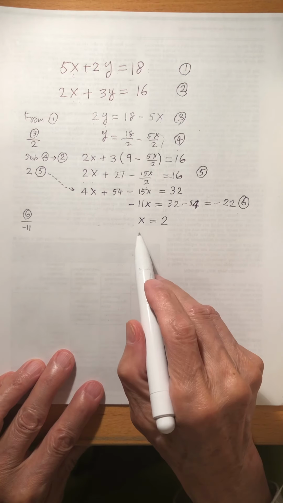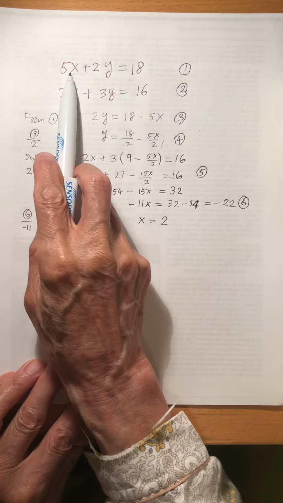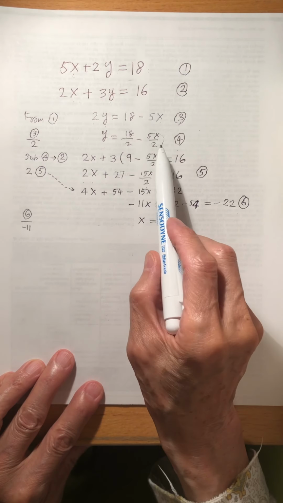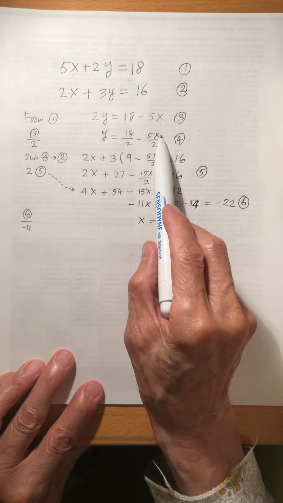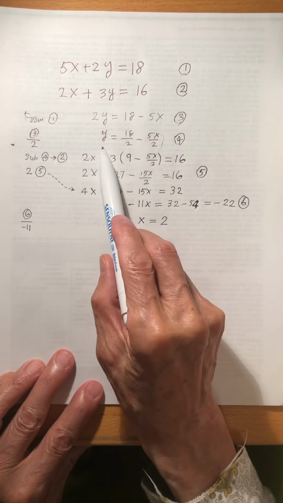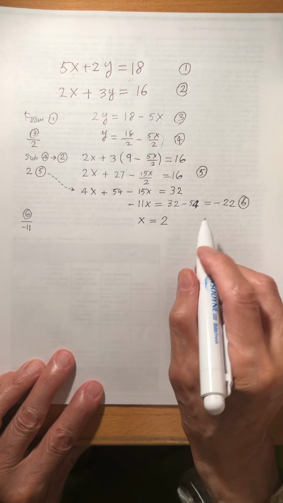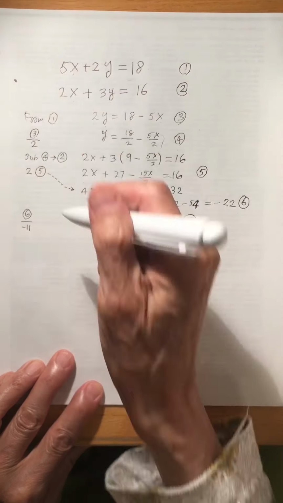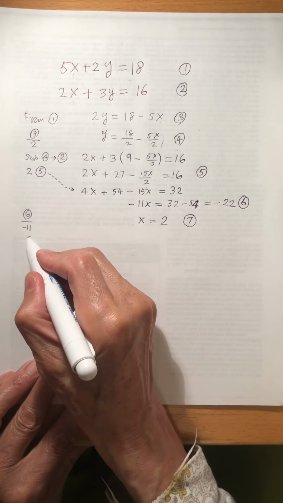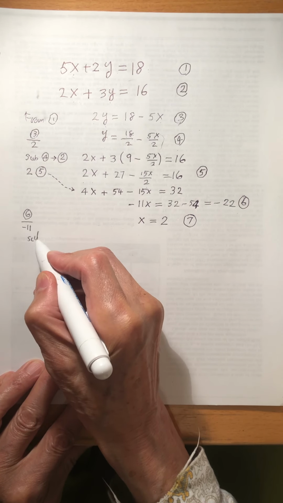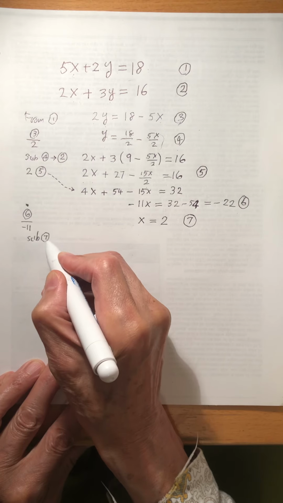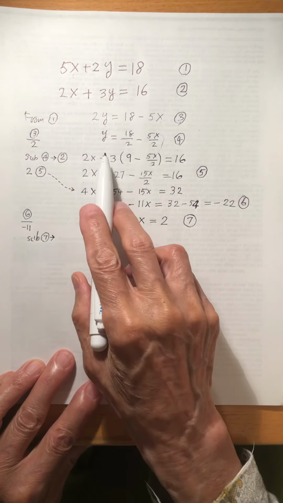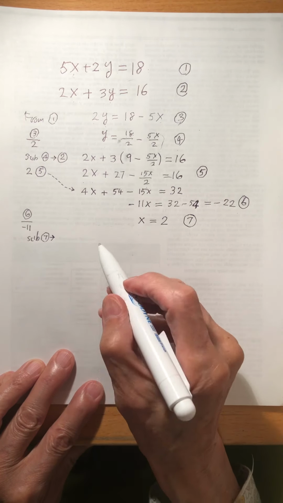And then you can substitute x into either equation 1 or equation 2, or even this one. You put this 2 into x and you get y. So let me do that. Call this 7. And I substitute 7 into number 4.